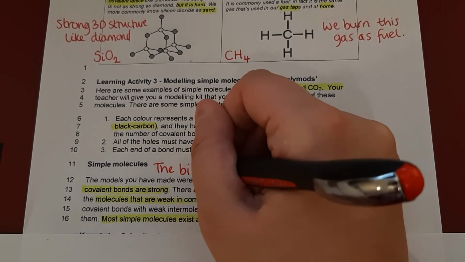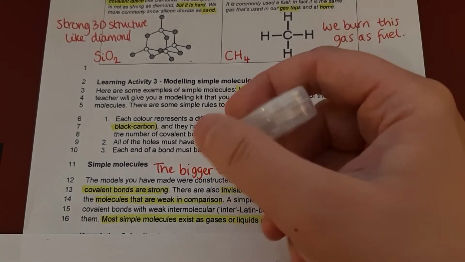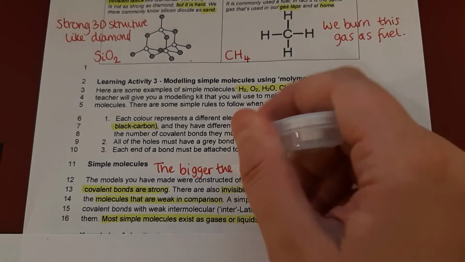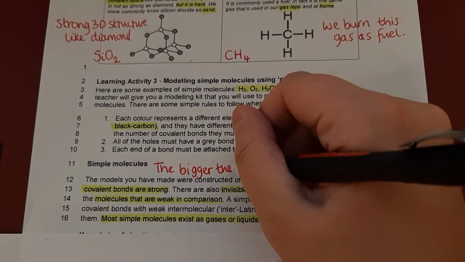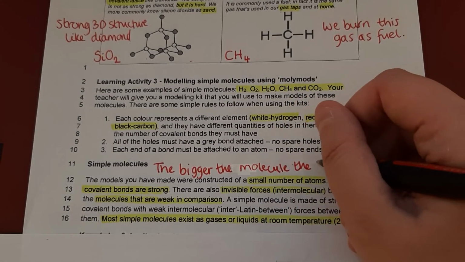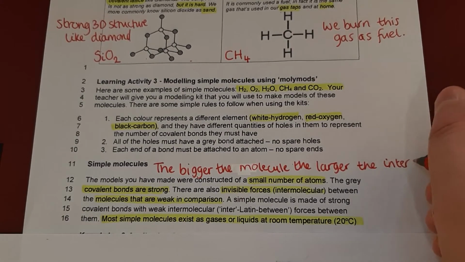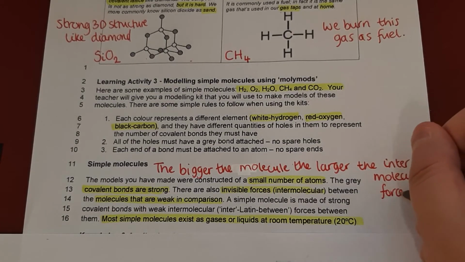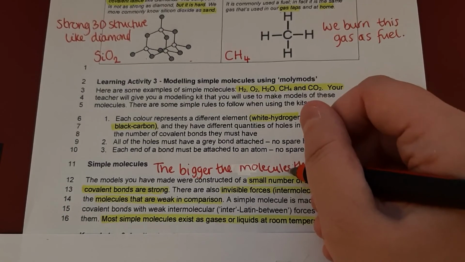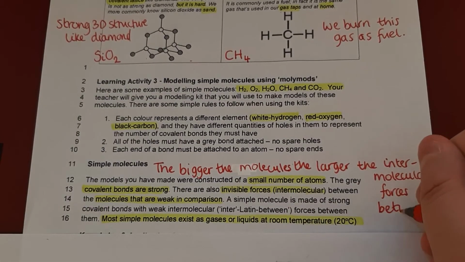I'm going to write that down. So the bigger the molecule, the larger the intermolecular forces. Okay, so the bigger the molecules, in fact, because you need more than one molecule to have intermolecular forces between them. So the bigger the molecules, the larger the intermolecular forces between them.